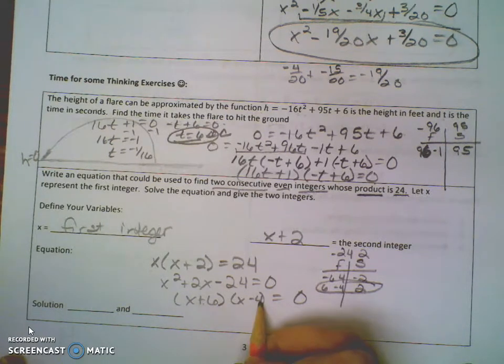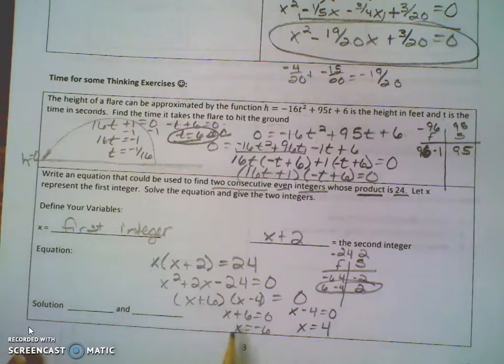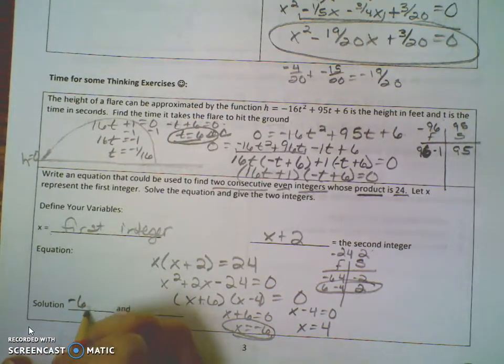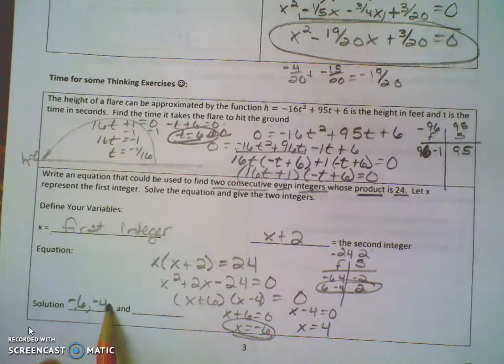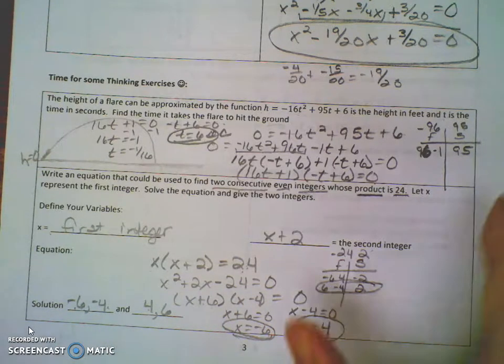So if I set both of these equal to 0, x plus 6 equals 0, then x is negative 6. And if I set x minus 4 equal to 0, then x is equal to 4. So on this one, if I have x equals negative 6, that's my first integer. I add 2, and that gives me the second integer. So negative 6 and negative 4. If I multiply those together, those do give me 24, and they're consecutive even integers. And then this one, if I have 4, and then I add 2, that gives me 6. 4 and 6 are consecutive even integers whose product is 24.